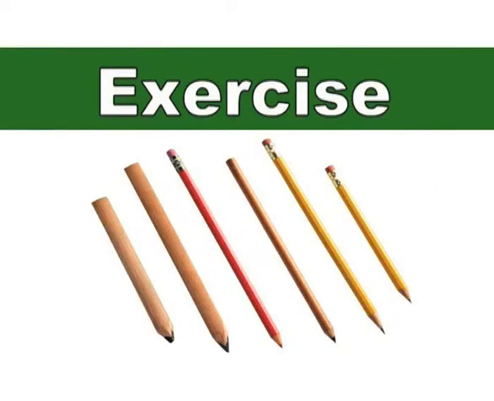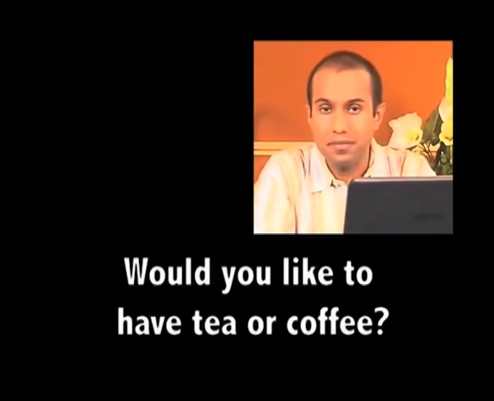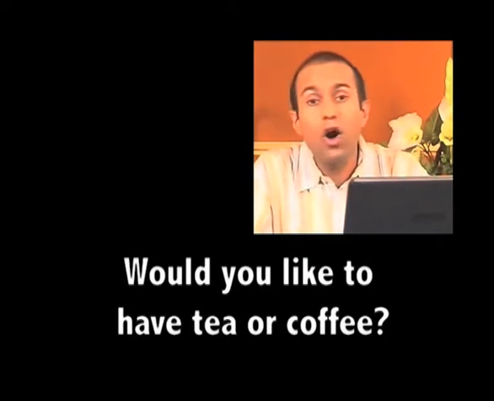Now, let's do an exercise together. This exercise is also in your workbooks under conjunctions, and what you have to do is, like always, either underline or circle the conjunction in the sentences. I will read the sentence out, and while I read it out, you will underline or circle the conjunction. Let's go ahead. The first sentence is, would you like to have tea or coffee?